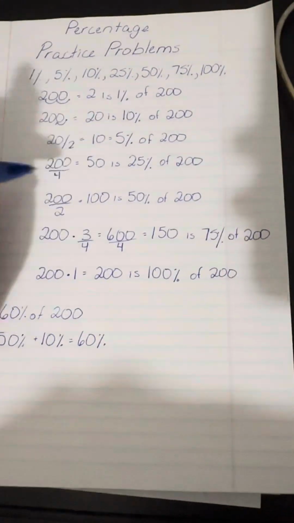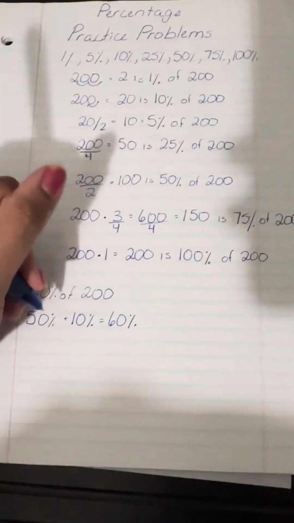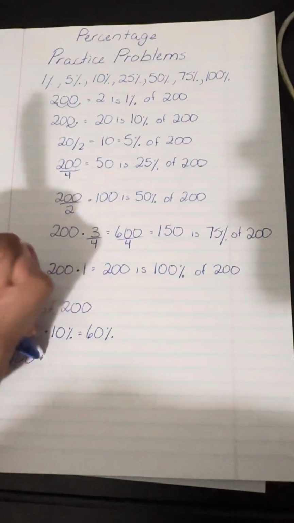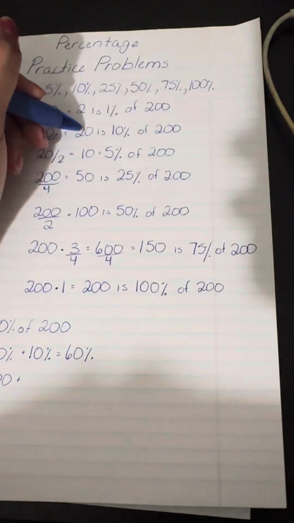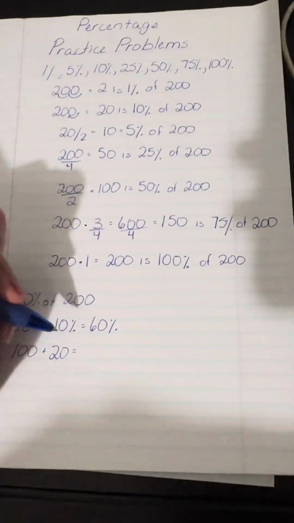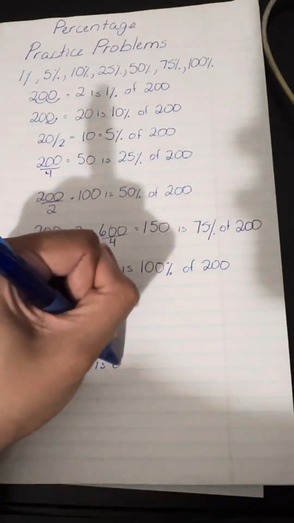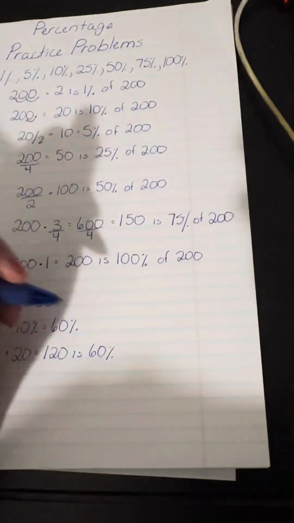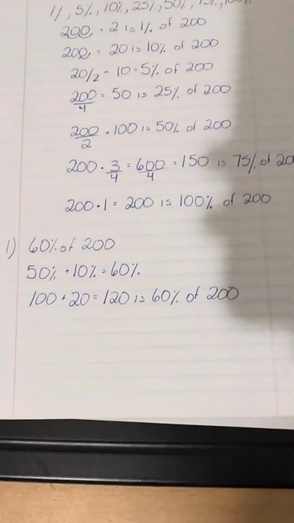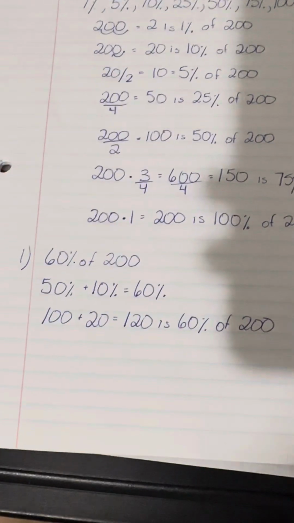Well, we know what 50% is, right? 50% is 100. We know what 10% is. 10% is 20. So let's just add that all together. We get 120 is 60% of 200. See how easy that makes things? It's really simple when you think about it. It's not so bad.